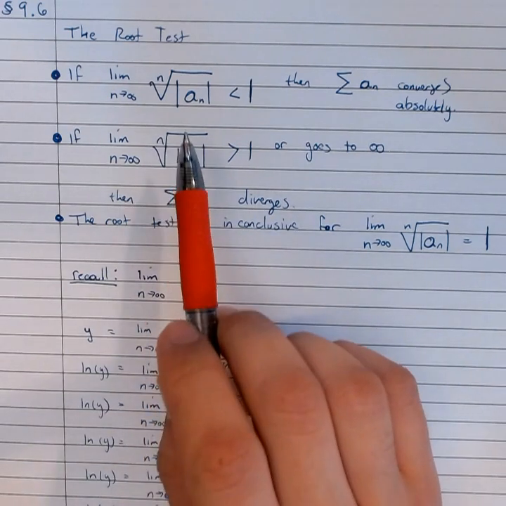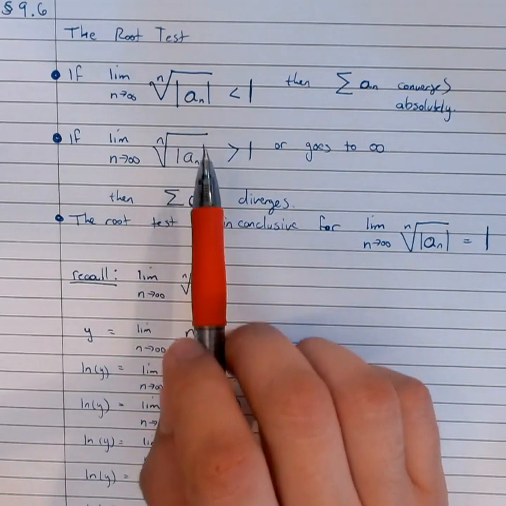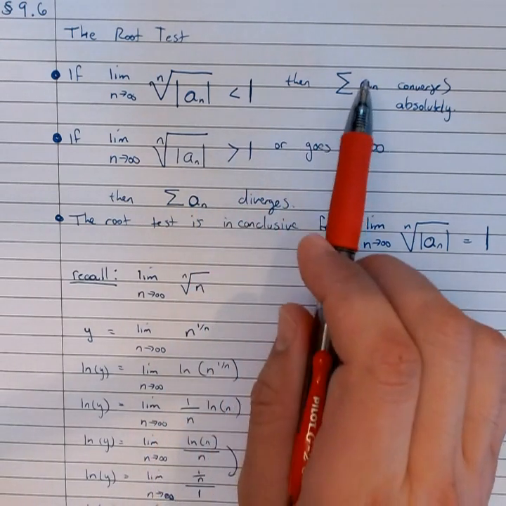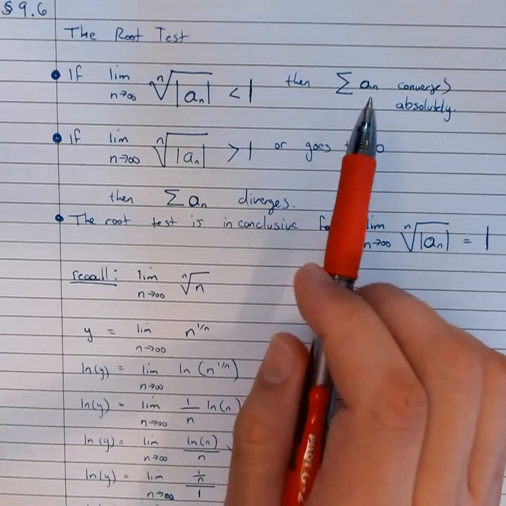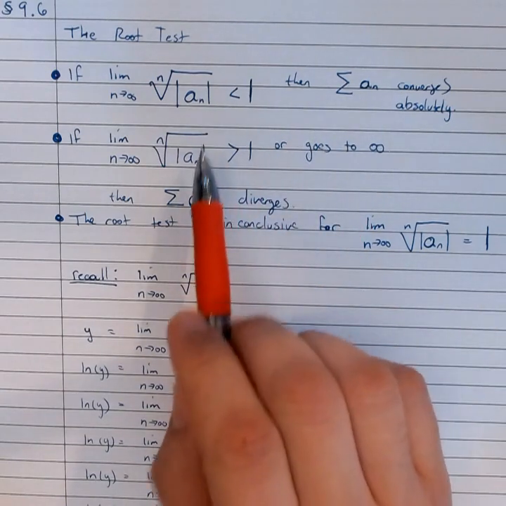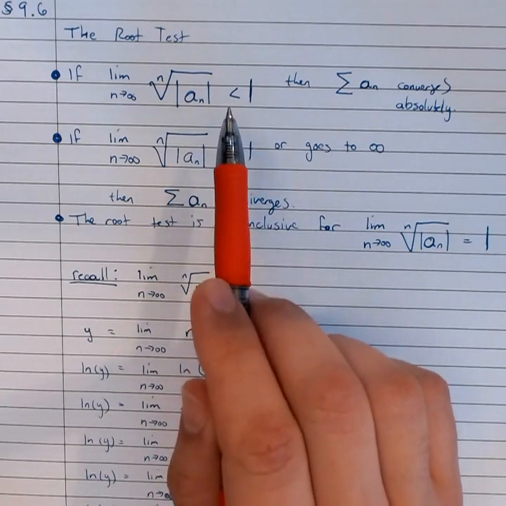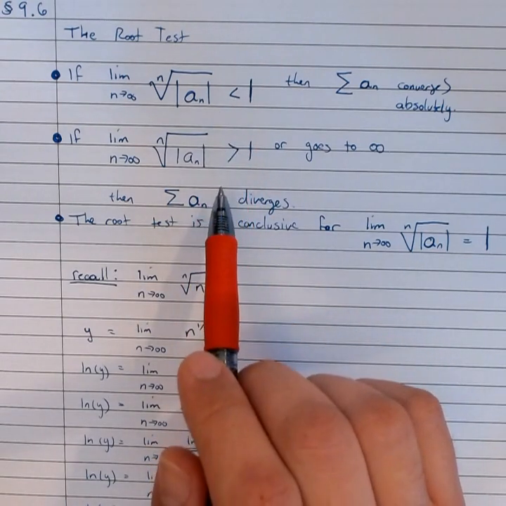This is very powerful because it doesn't require you to compare this to anything else. It doesn't require any outside computation. The nth term of the series itself is all you need to know whether or not it converges or diverges. This gives you very conclusive results for both convergence and divergence.